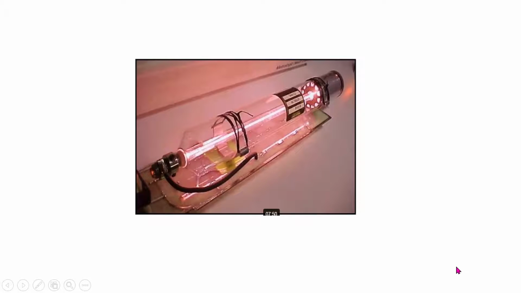Now see here, this is the helium neon laser. It consists of a glass tube in which the mixture of the gases is packed or inserted. By applying the high voltage, the discharge will start there, and so it produces the beam of laser light.